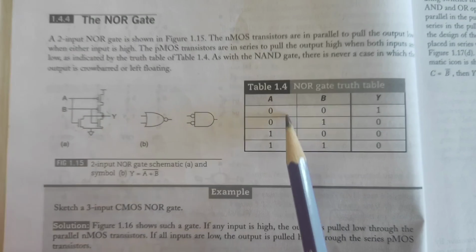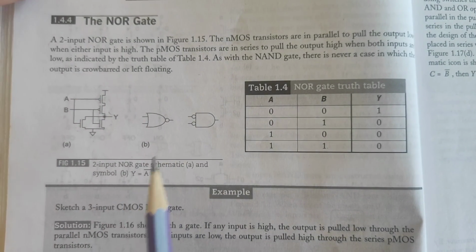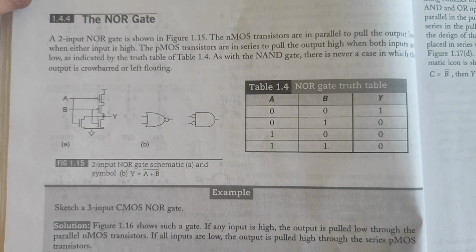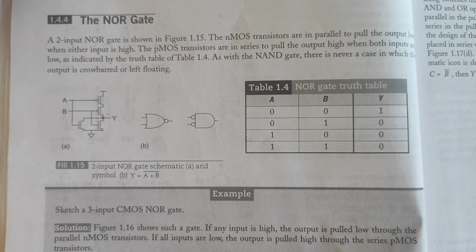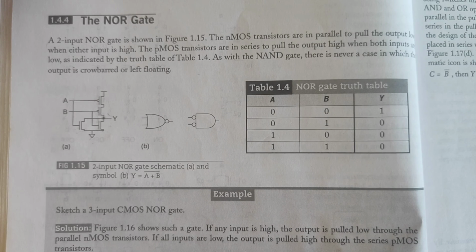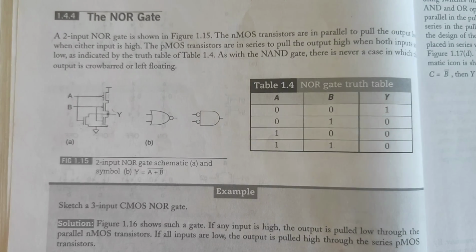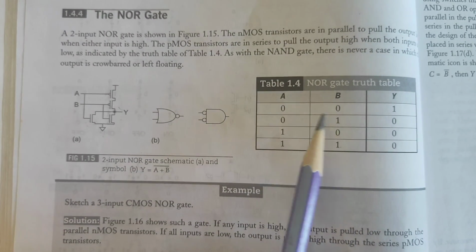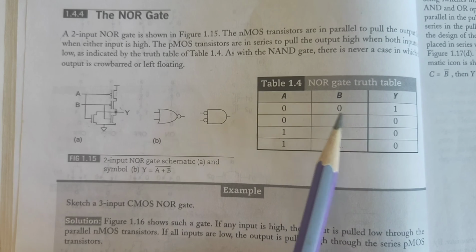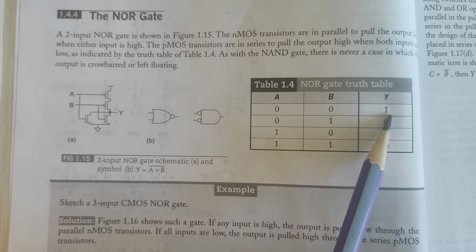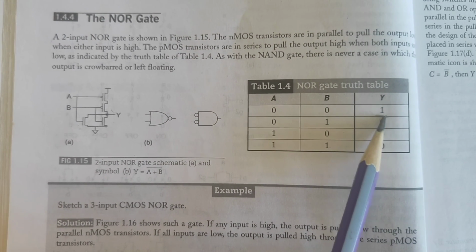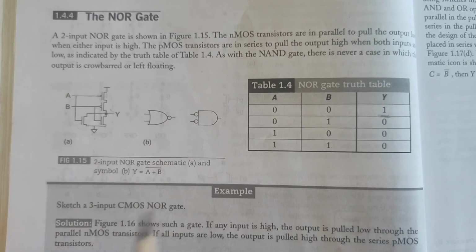Now what happens here is when A is 0 and B is 0 for the NOR gate. So what is a NOR gate? NOR gate is opposite to that of the OR gate. So what will be the condition? The NOR gate will give us high only when A and B, that is both, are off. That is the condition where the NOR gate will give us the on condition.